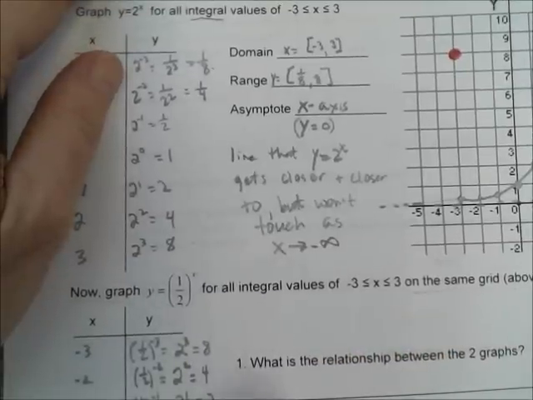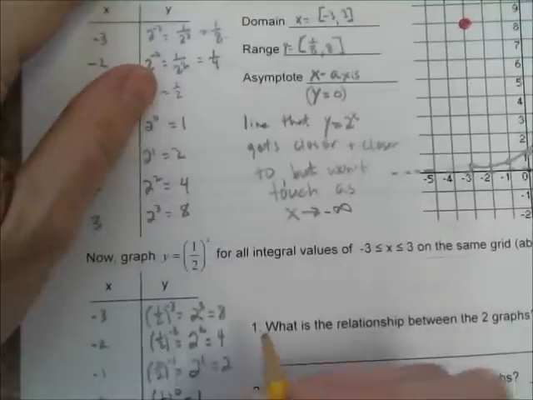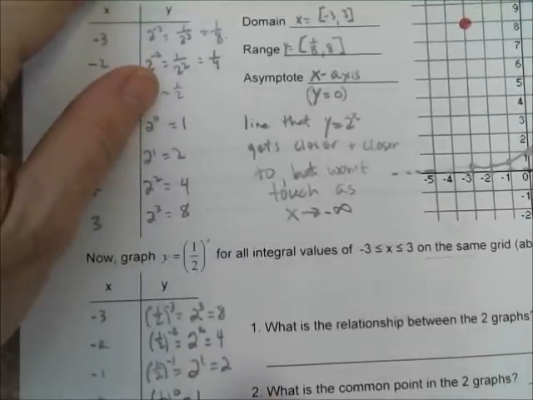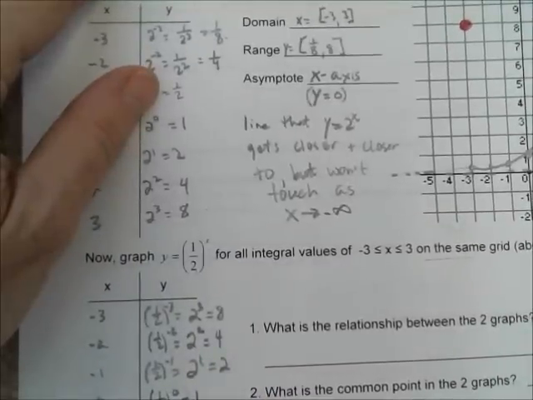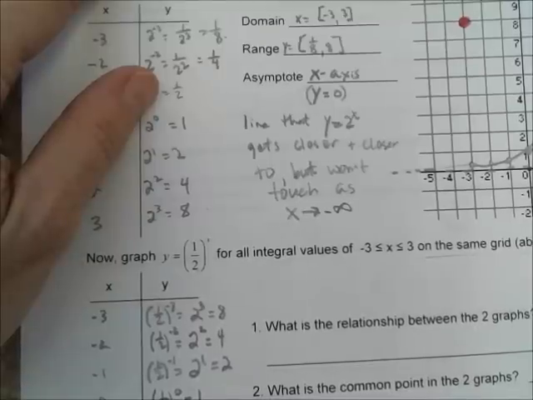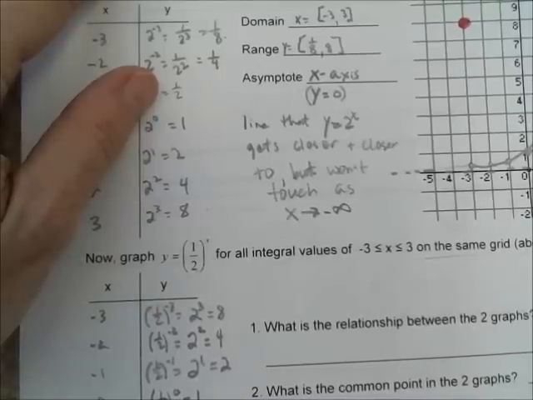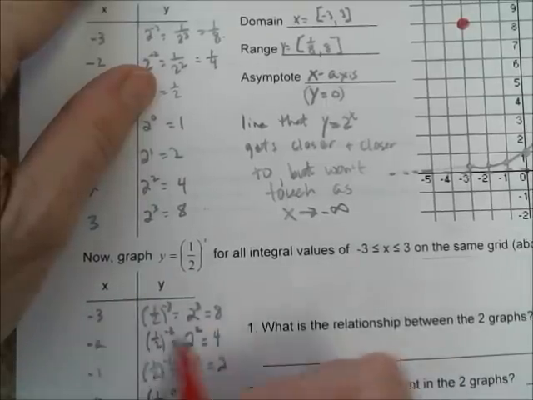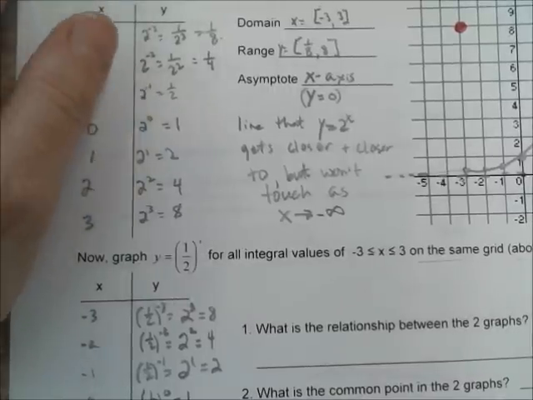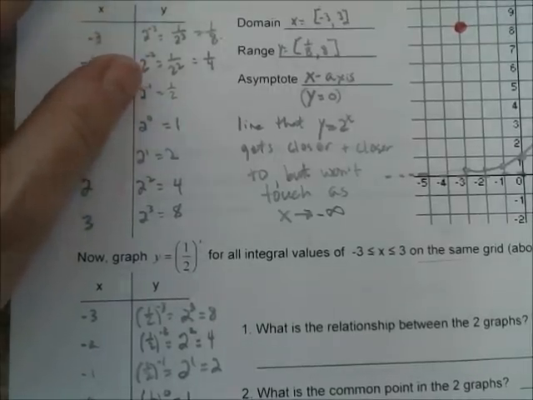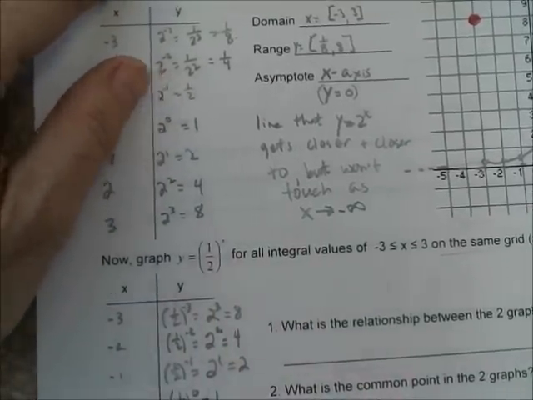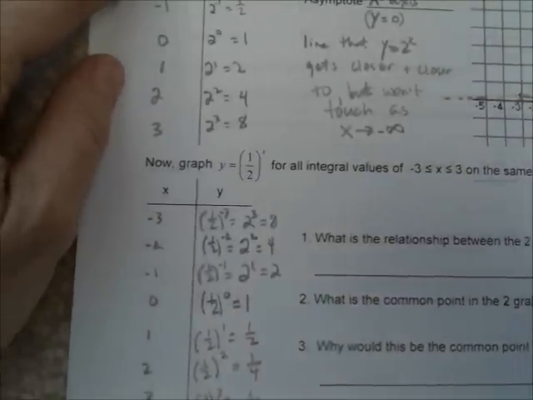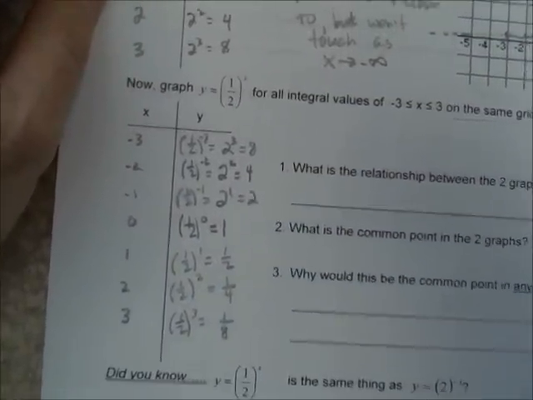Anything to the 0 power is always equal to 1. 1/2 to the 1 is a half. 1/2 squared, a half times a half, is a fourth. And 1/2 to the third power: 1 cubed is 1 and 2 cubed is 8. So now we have some x and y values. If I'm going too fast, pause this video and zoom in, or just take a look at this. Whoops, I guess I'm a little bit off here. There you go.